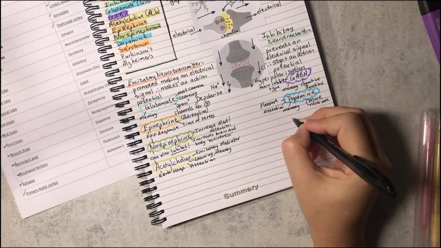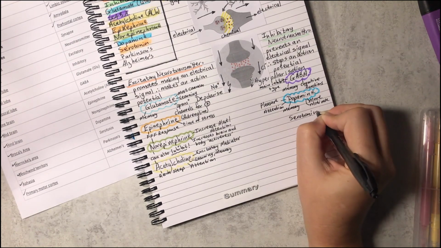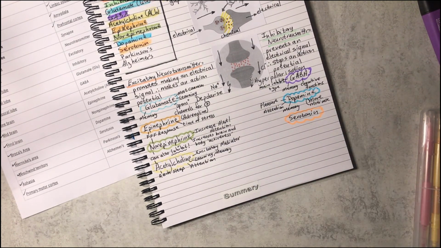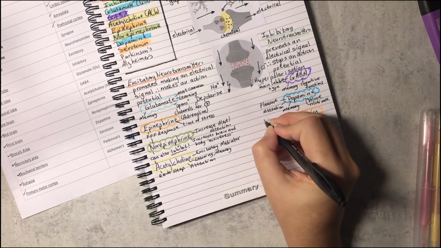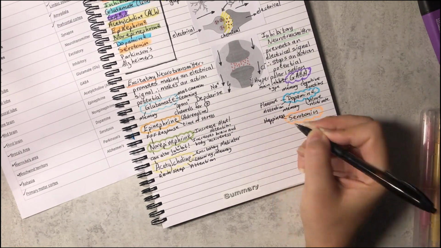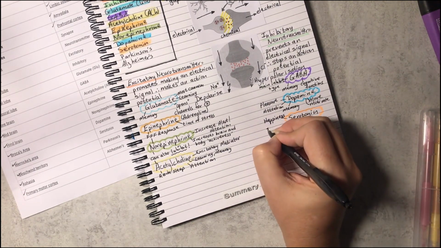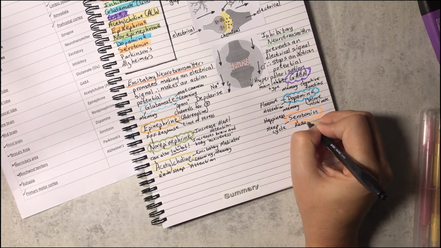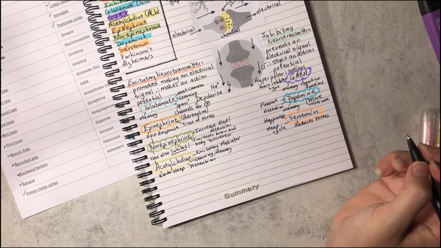Then our last inhibitory friend, serotonin. This is definitely involved in our happiness. So a lot of people that are suffering from anxiety or depressions even do go onto serotonin meds to help with that. It reduces stress as well.